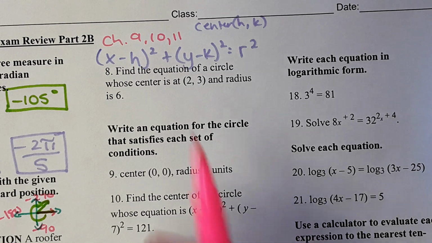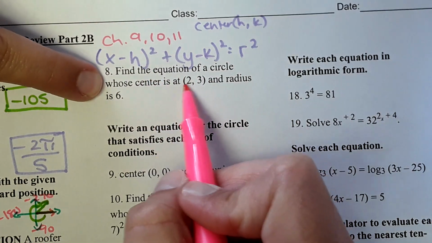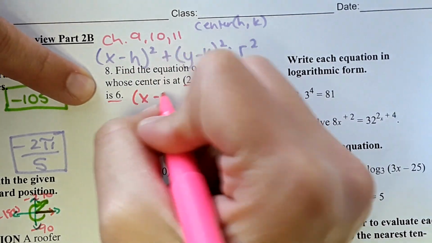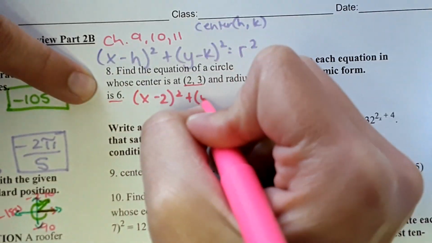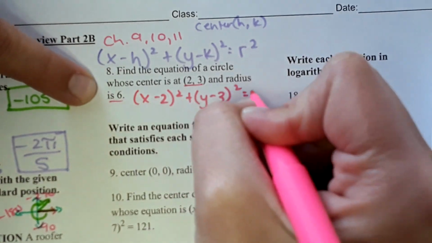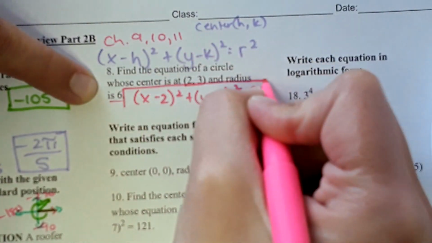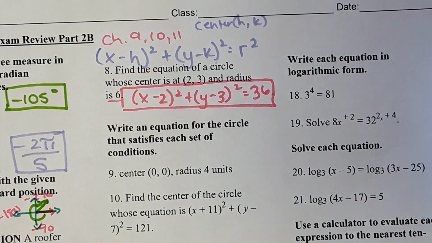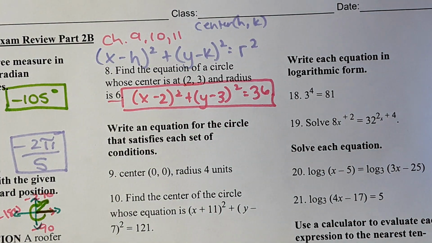Okay, so for number 8, it says find the equation of a circle whose center is at (2, 3) and radius of 6. So we just plug in the numbers. (x minus 2) squared plus (y minus 3) squared equals 36. And that is it.